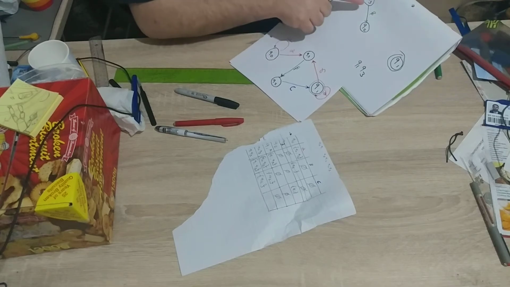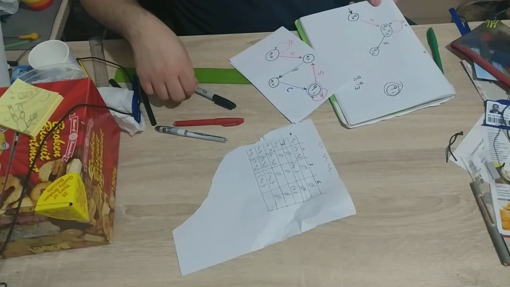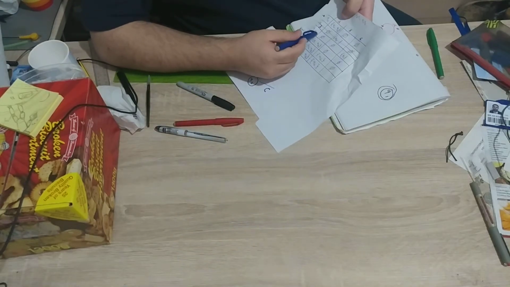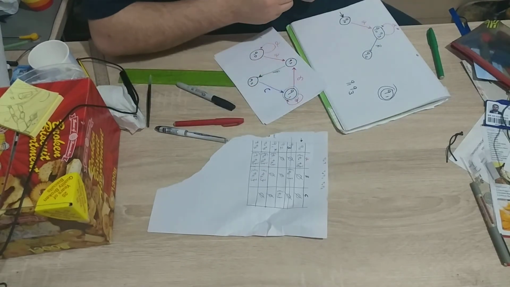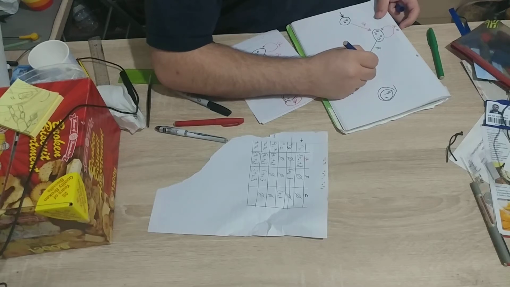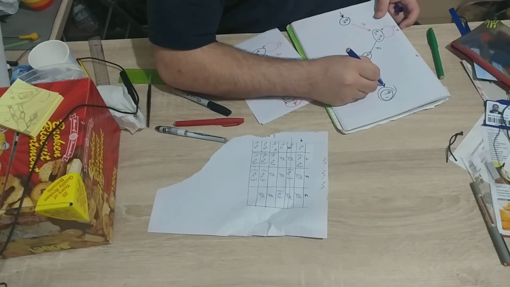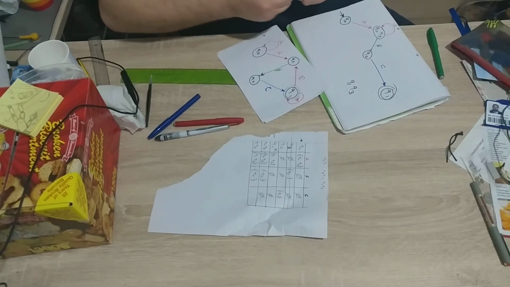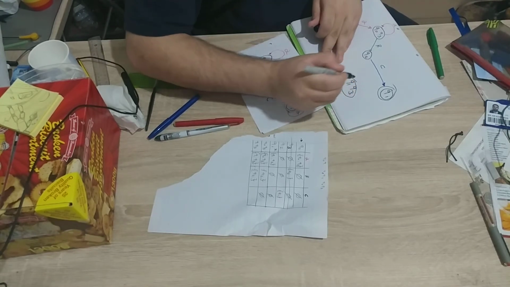Now I've used travel to Q2, and as we can see here, Q2 travels to Q1. So I'm just going to travel to Q1, and let's set up a C. Oh, sorry, I've forgotten this.